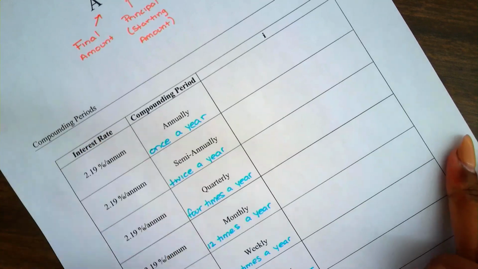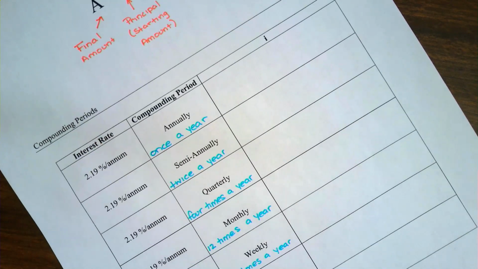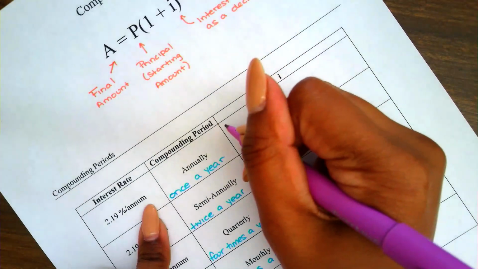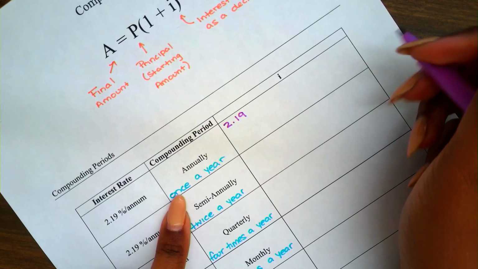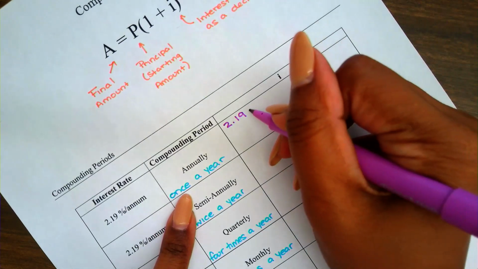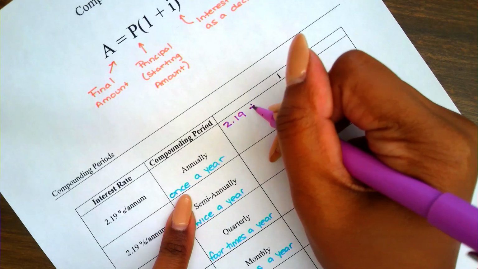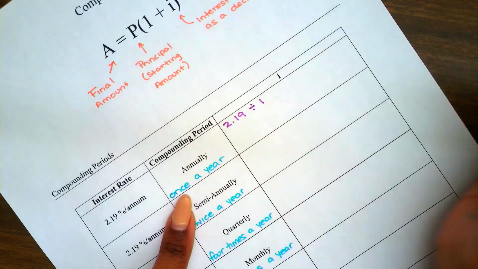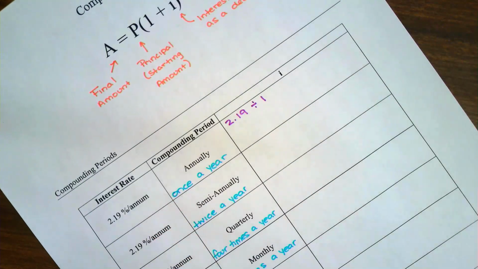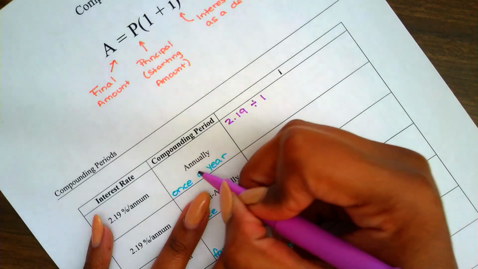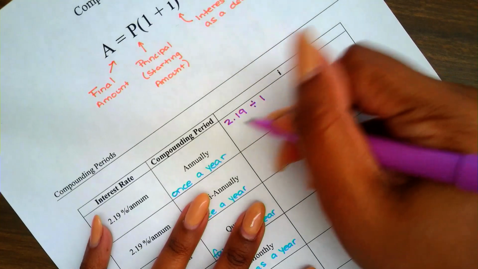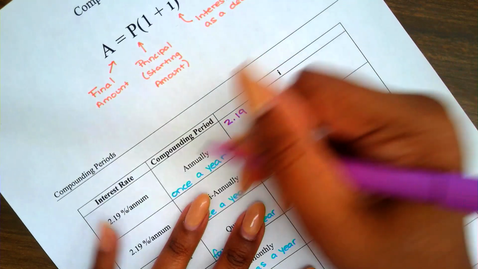Now, the reason that's so important is because it actually affects everything. So here we have 2.19%. It's compounded annually, so once a year. So we only need to divide it among once a year. Technically we don't need to divide it at all, but for the sake of the rest, we're going to show that we're dividing by 1 because it's once a year. But that's still written as a percent, right? 2.19%.